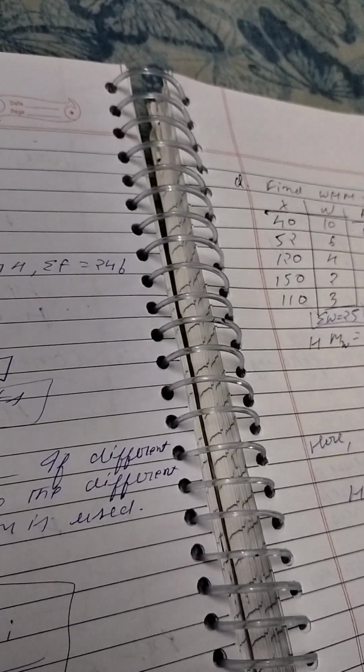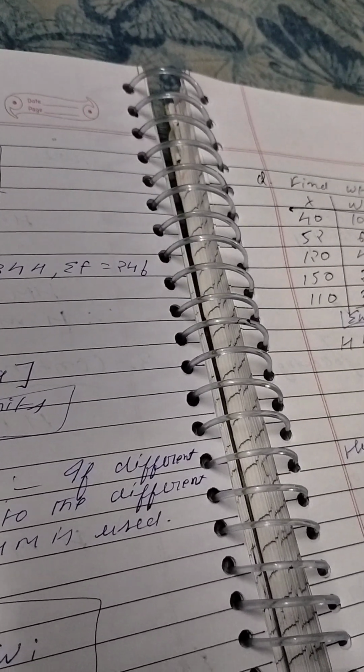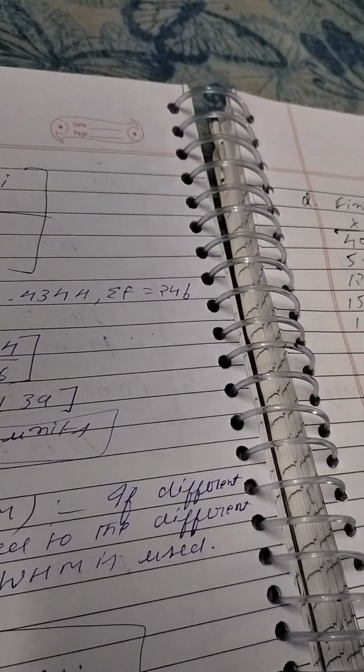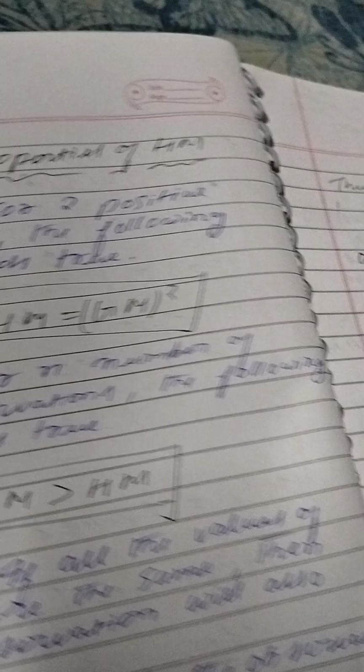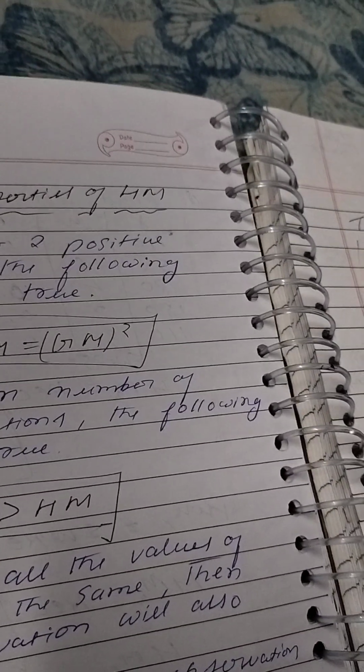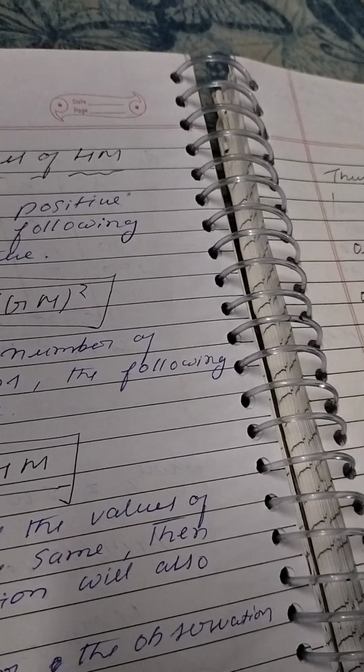We have studied the simple harmonic mean. In the simple harmonic mean, there are 3 types of series: individual series, discrete series, and continuous series. Then we have studied the weighted harmonic mean, where one type of question is there. Then we will move to the mathematical properties of the harmonic mean.